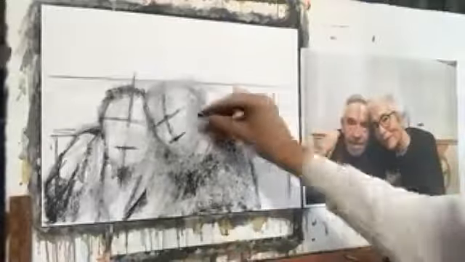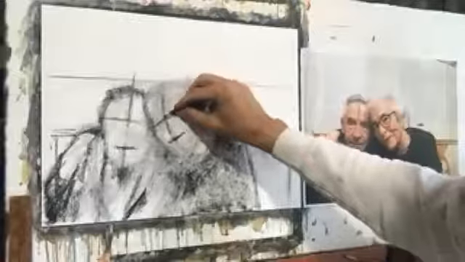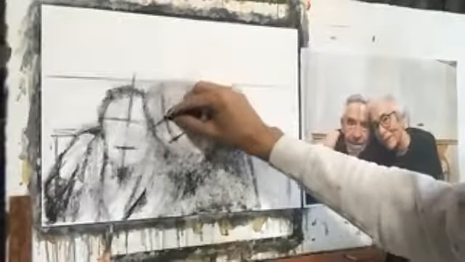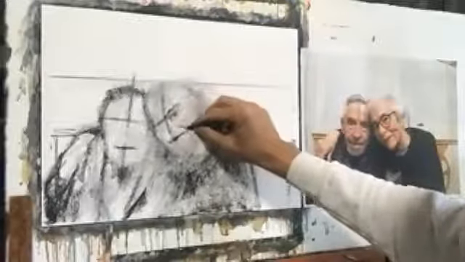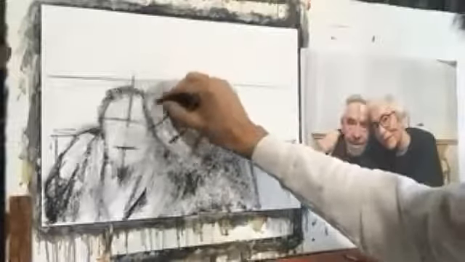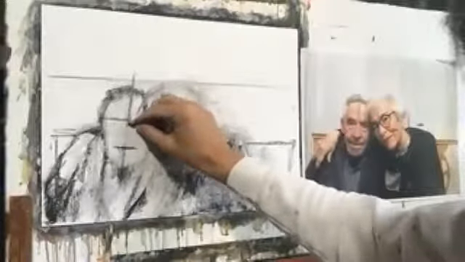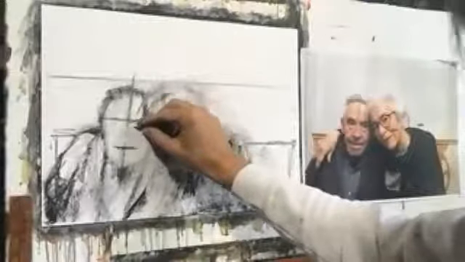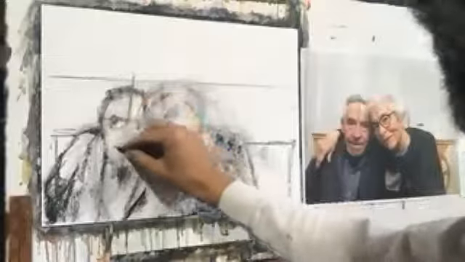So I don't want to spend too much time doing the things inside of the face, but I'll try to do, so this is the eye. I'll try to do a little bit of the marks from darker to lighter. With the eyebrows. The bone structure of the face.